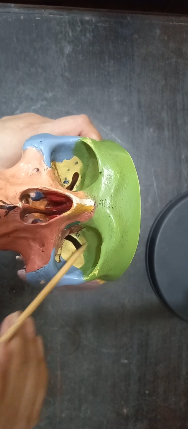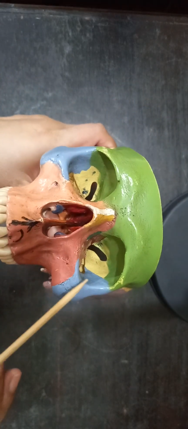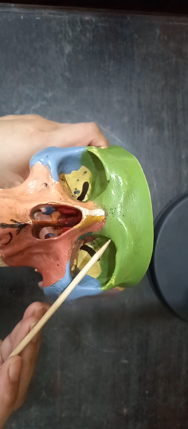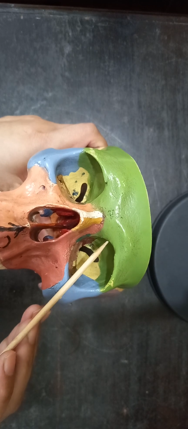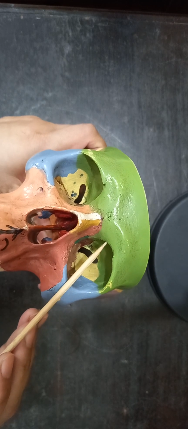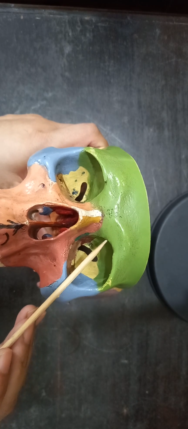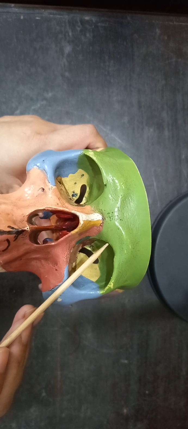This roof separates the orbit from the anterior cranial fossa. This one is the anterior cranial fossa, here is the orbital plate of the frontal bone, and here is the lesser wing of the sphenoid bone. Then other named features in the roof: anteromedially, here is the location of the trochlear fossa that provides attachment for the trochlea or pulley of the superior oblique muscle.